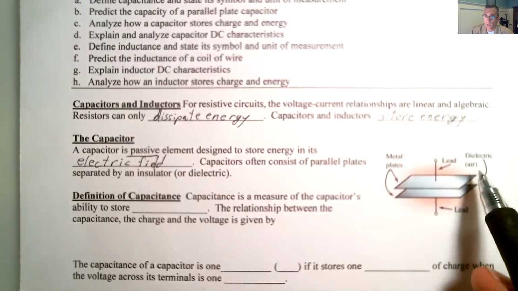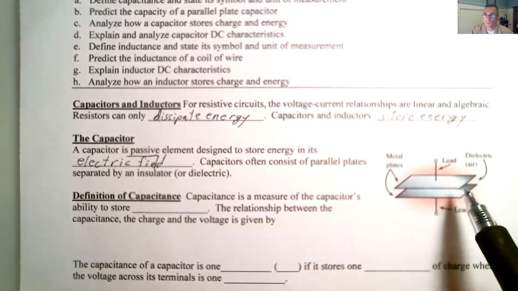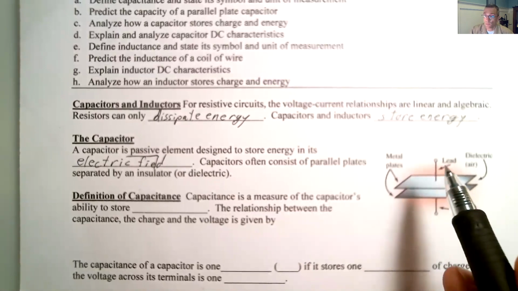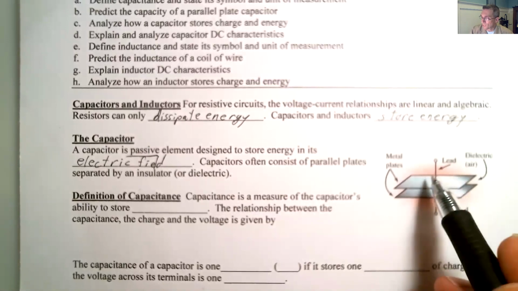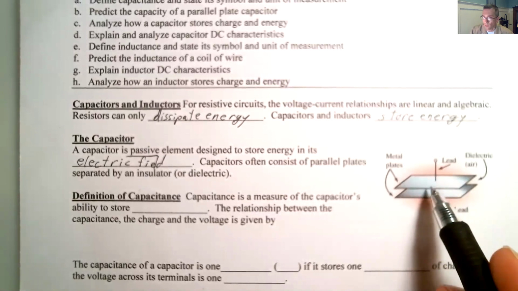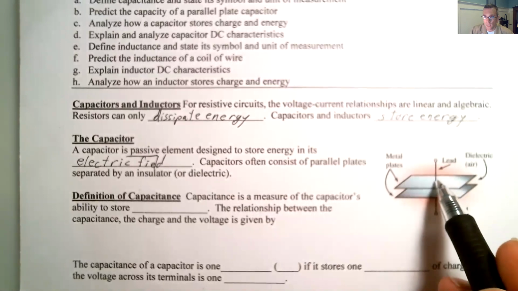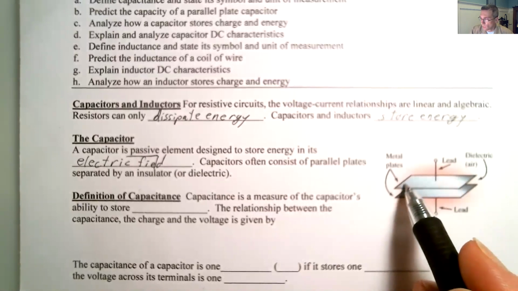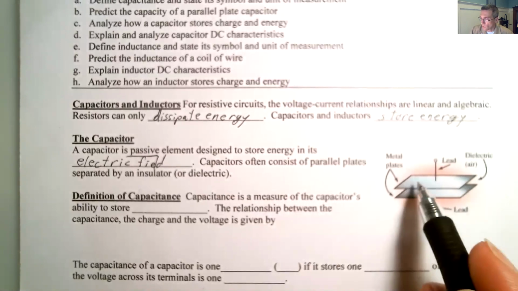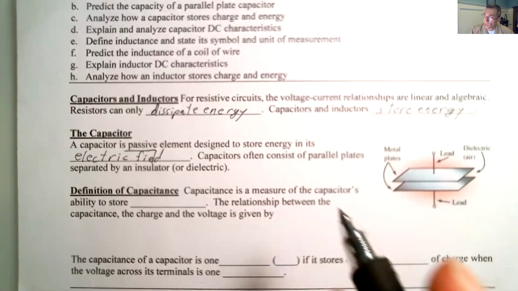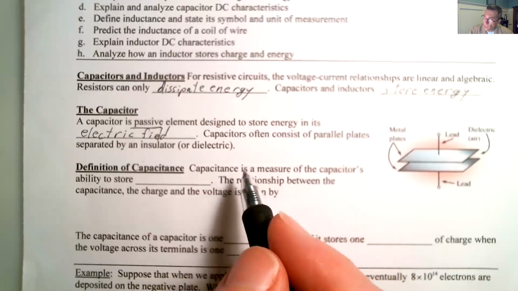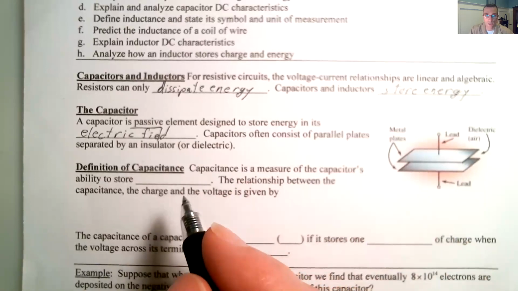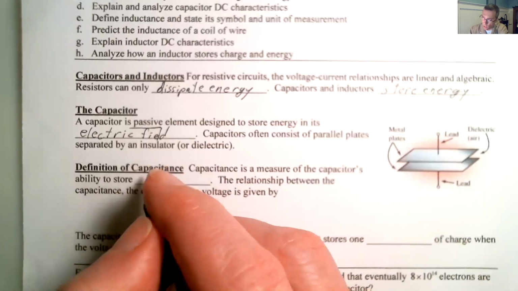In this case, it's air, although often what we use is some plastic or something like that to keep it apart. That's not lead, that's the lead, the connection points. It connects someplace in the middle of the metal plate. You have to think that if that's the connection point, then it has to spread the current and charge across those plates, which leads to some resistance, but that's okay. So, the definition of capacitance: capacitance is a measure of the capacitor's ability to store charge.